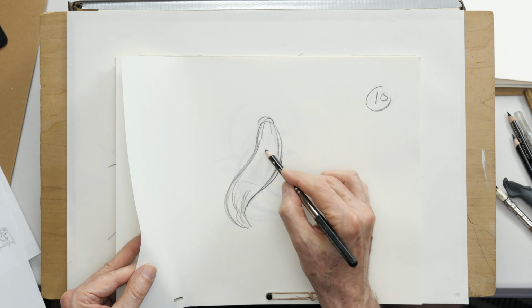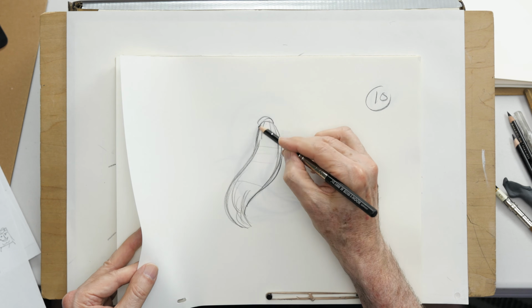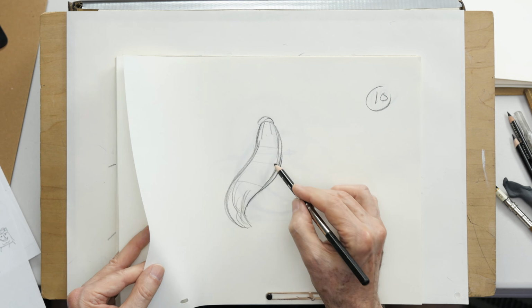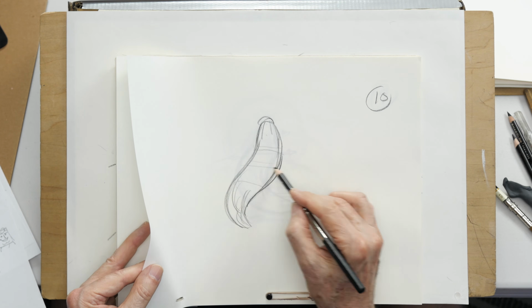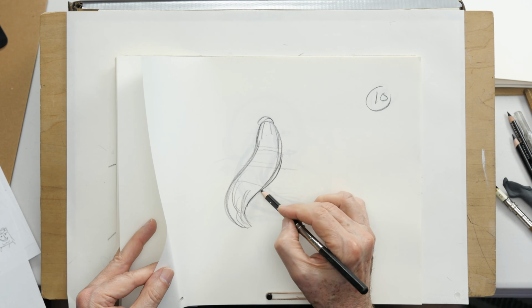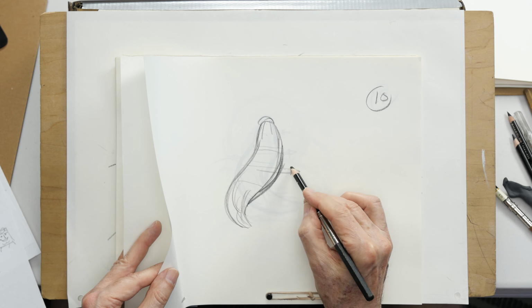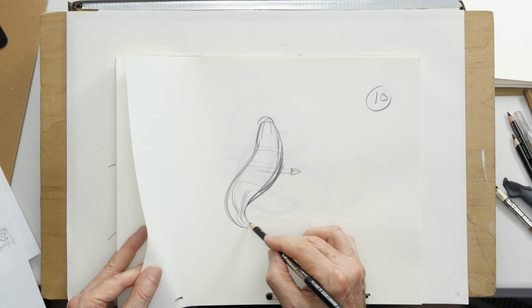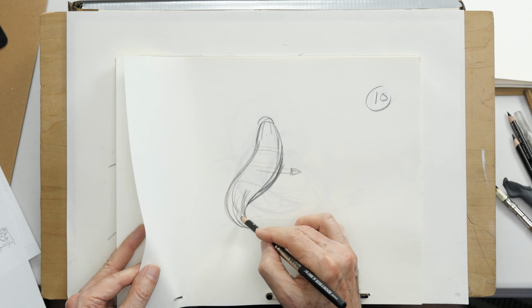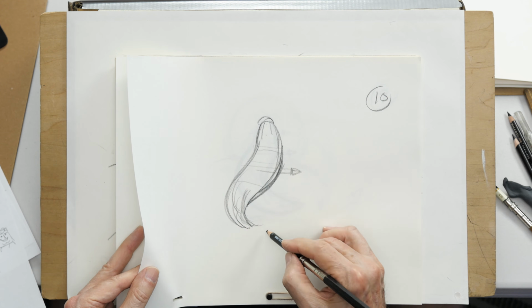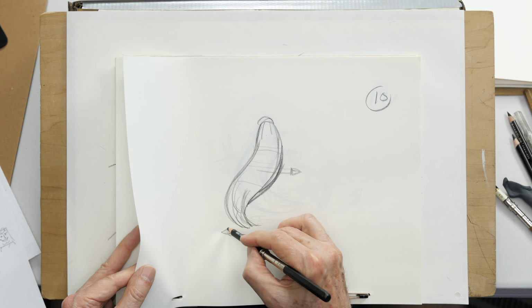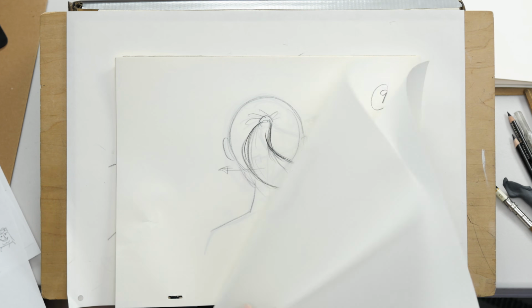So this portion right here, this middle section, has settled. This is coming to a settling. It's still moving slightly in this direction, while the tip, the bottom part, is still dragging behind and moving in the opposite direction.